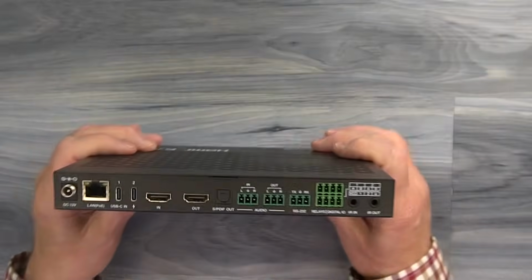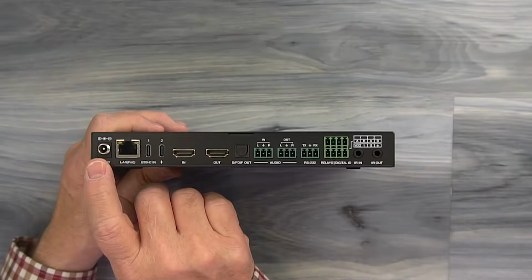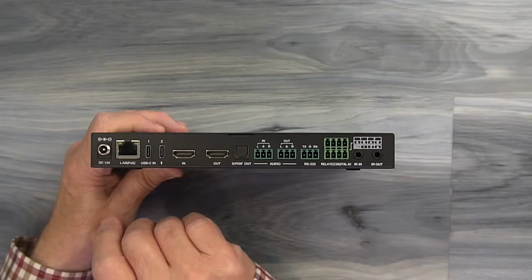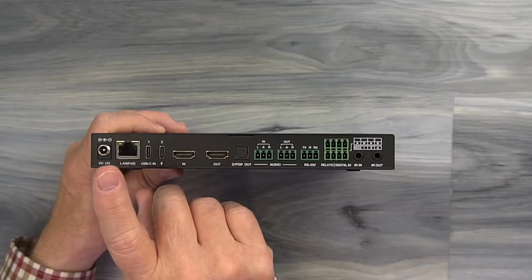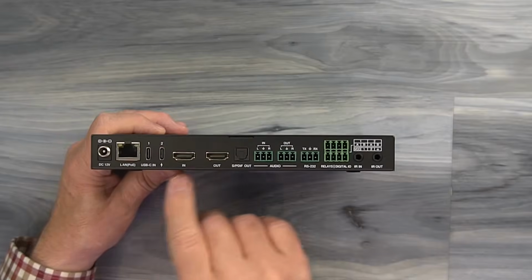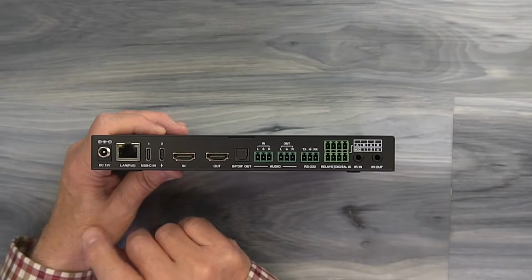Now around the back's where it gets interesting. Starting on the left, you'll find a similar power port and LAN port. This connects to the power supply. If you're using a PoE capable switch, when you make this LAN connection, it'll provide power to the module so you don't need that power supply.